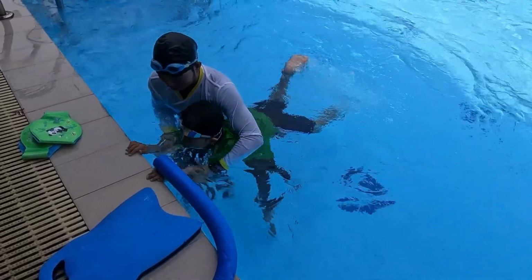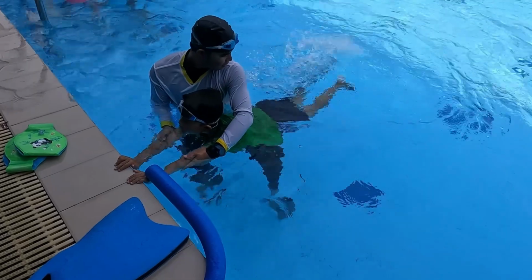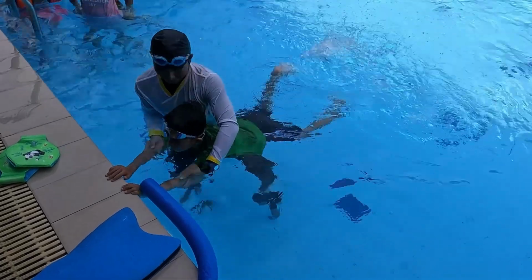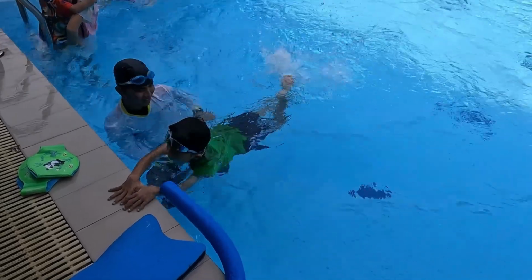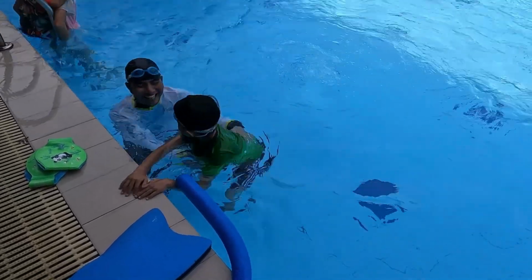Many beginners try to execute the freestyle stroke's kicking technique by bending their knees. Doing so will make your kicks less effective. Your legs should be straight, and your toes should always be pointed.